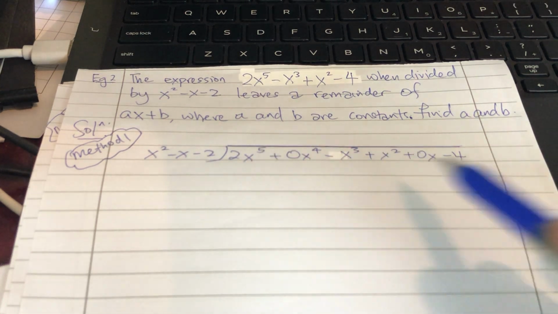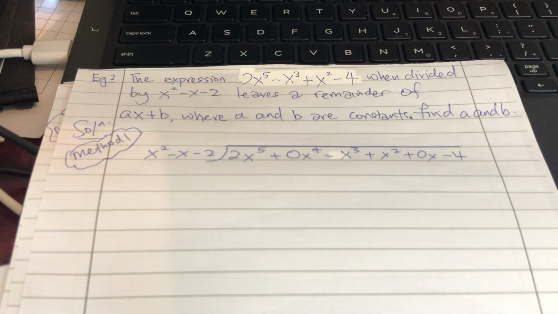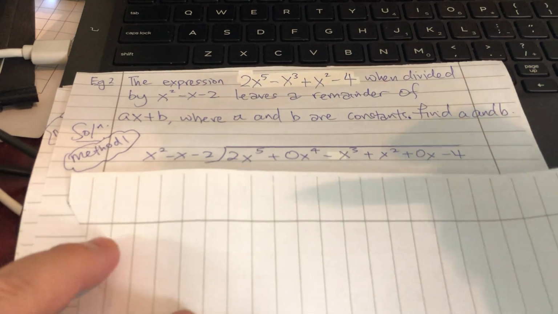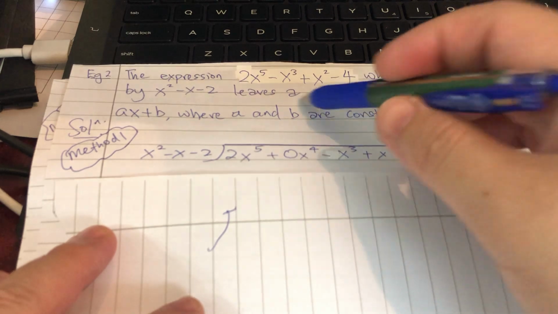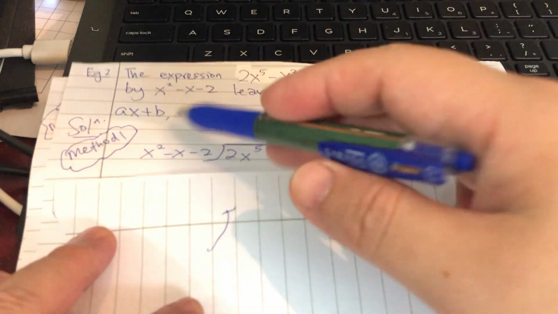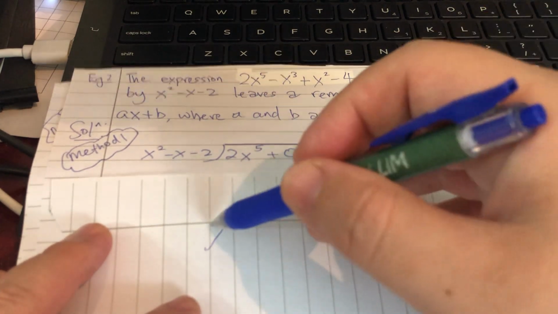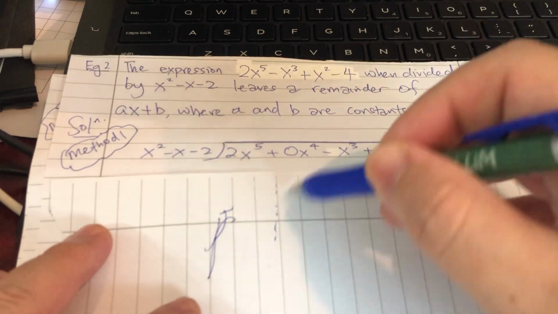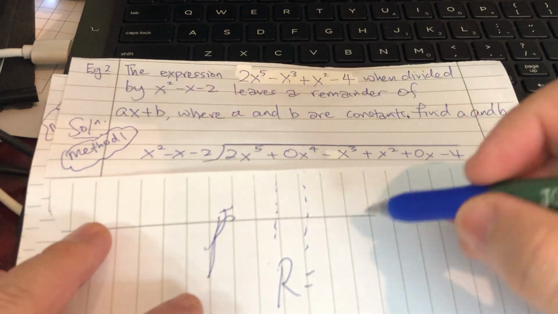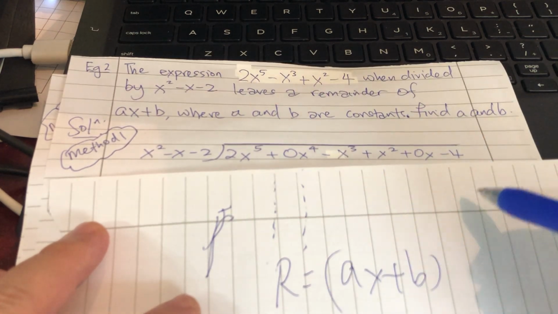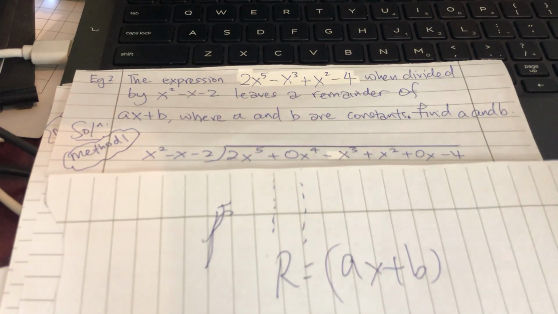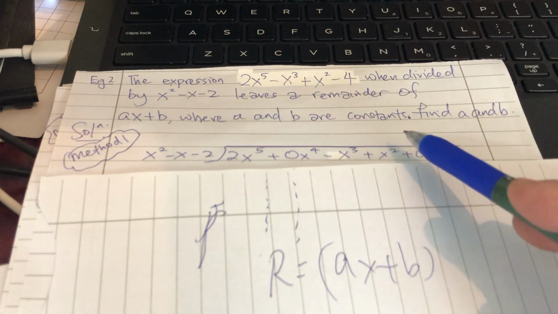Now the expression, this one, when divided by this one, leaves a remainder of this one, where a and b are constants. Do you know what the question is talking about? The question is saying that when I divide this by this, it leaves a remainder. The remainder will be ax plus b. That's what they're trying to tell you.